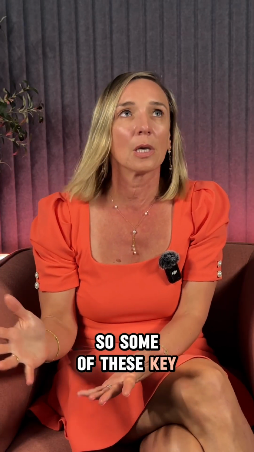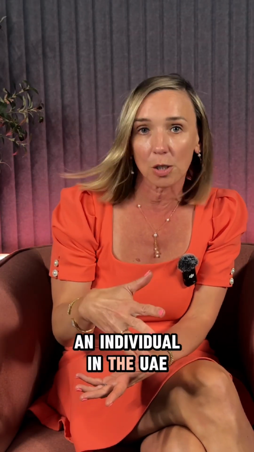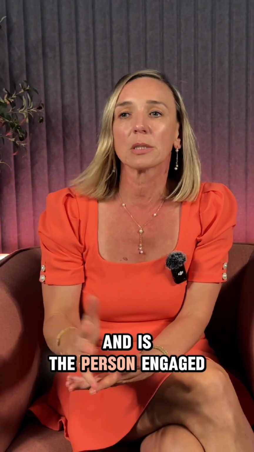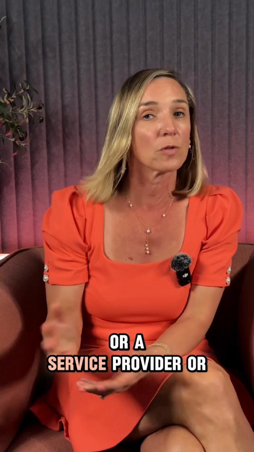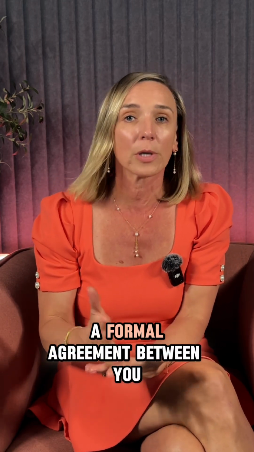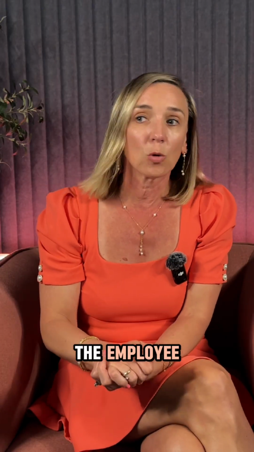Some key questions to consider: Are you operating as a UAE legal entity or as an individual in the UAE? Is the person engaged as an employee, an independent contractor, a service provider, or a freelancer? And is there a formal agreement between you, the company or the individual, and the employee, and where is it registered?